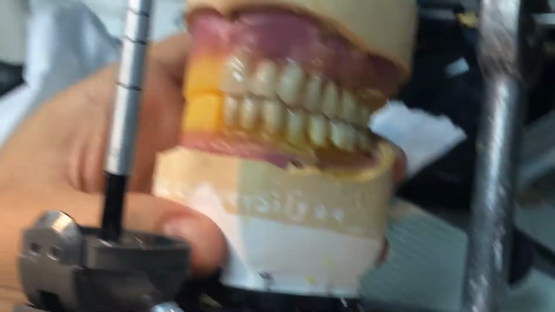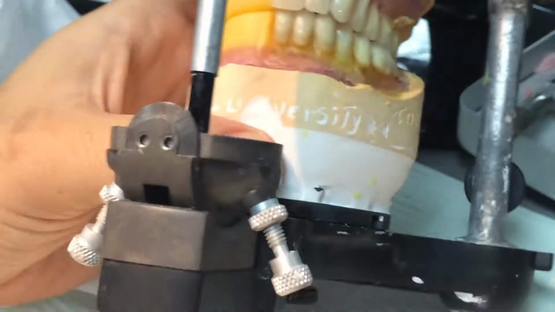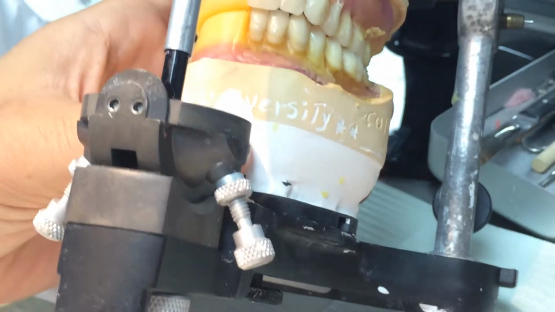First of all, anterior and posterior, I think it's easy for you, right? Anterior and posterior teeth. You can tell these are anterior.